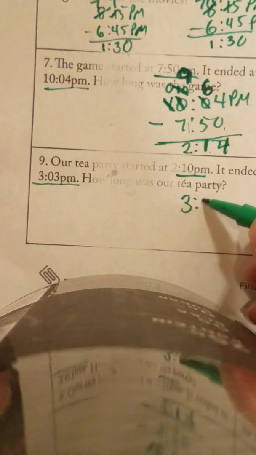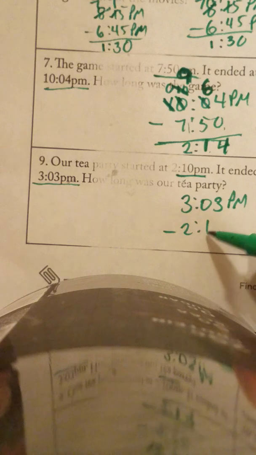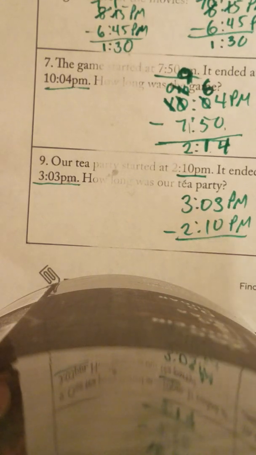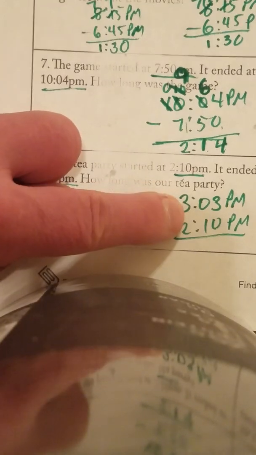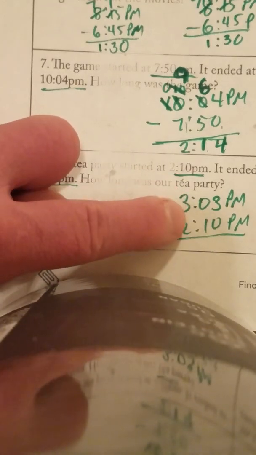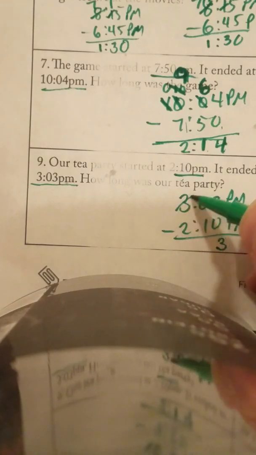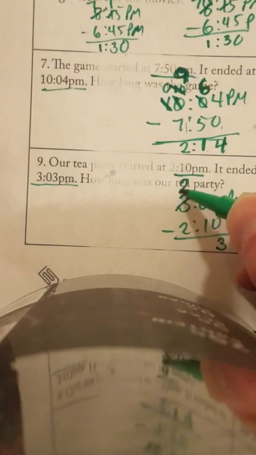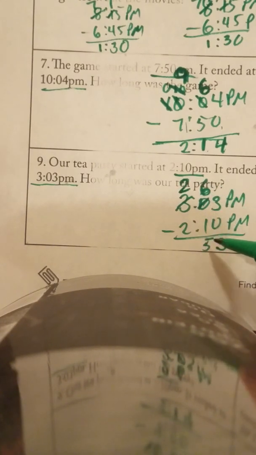So let's go 3:03 p.m. minus 2:10 p.m. Okay, so a couple of strategies. We know it's going to be about an hour or close to it, all right? But these hours are different, so there's definitely going to be an hour of power that's involved, all right? So 3 minus 0, we can solve. That's great. But we can't solve this, so we take our hour of power. I'm just making it dark so you can see. 53 minutes, okay?